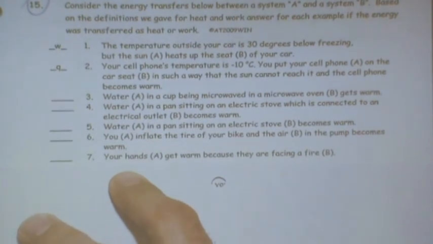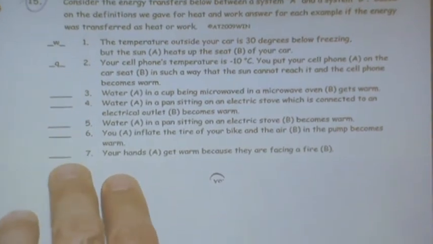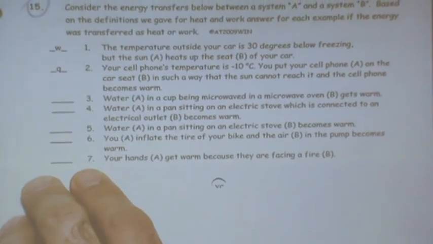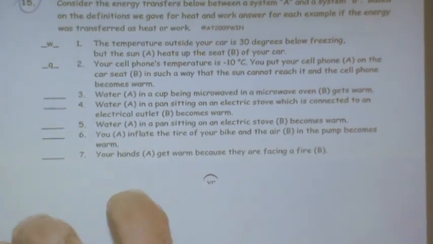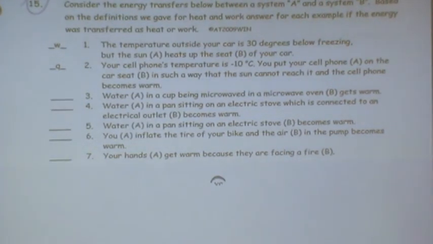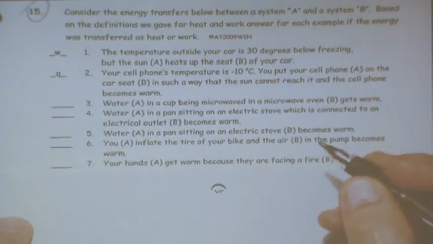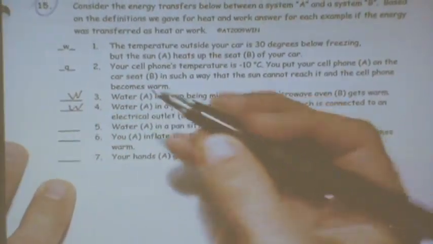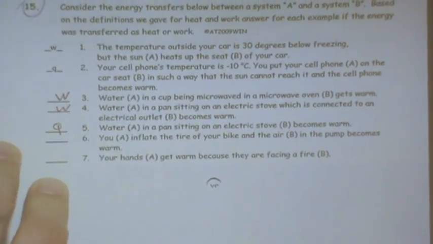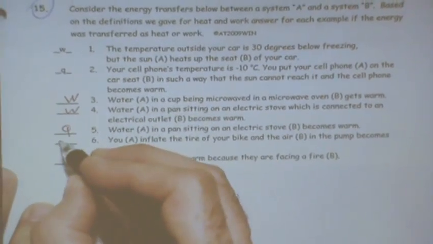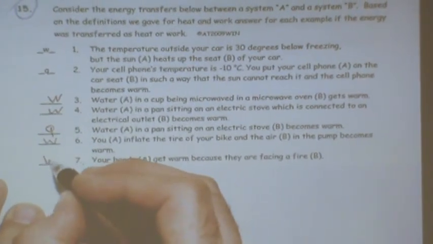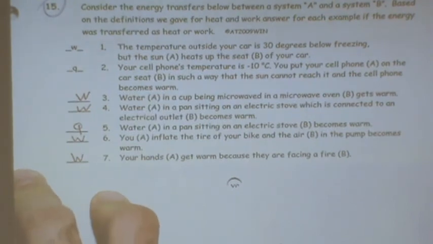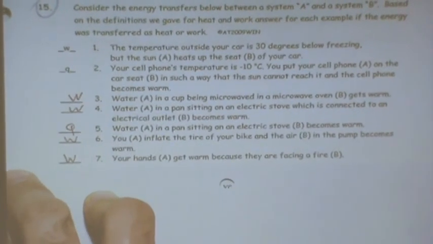You are divided, huh? No. 7 is facing the fire.